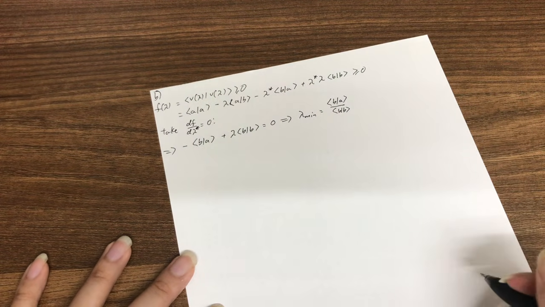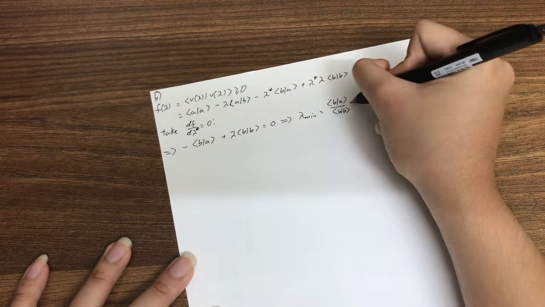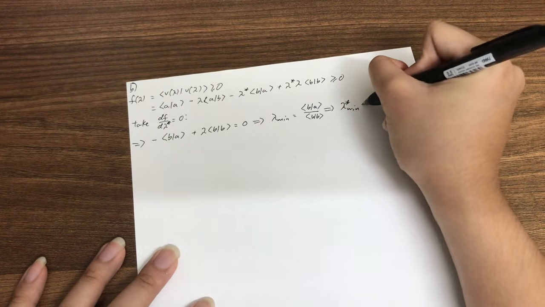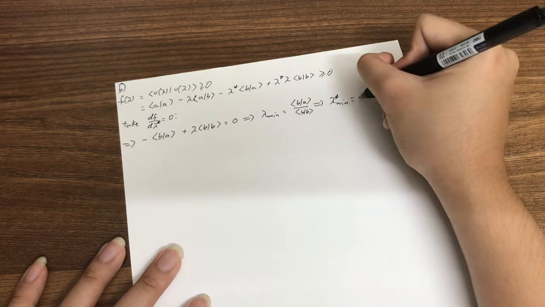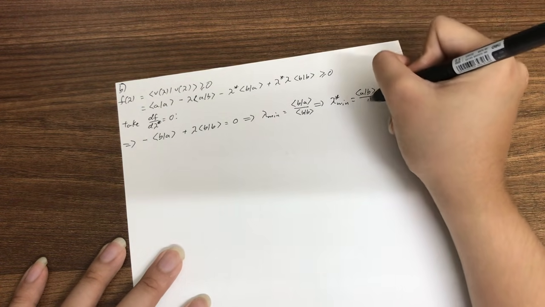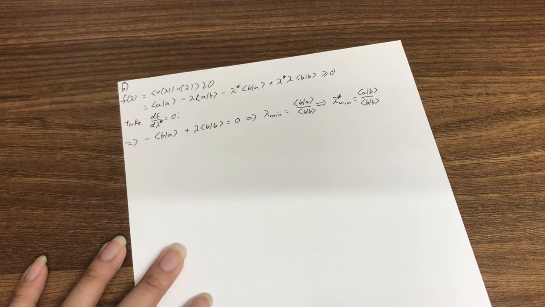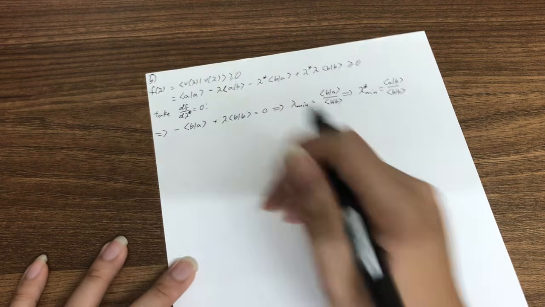So you can also get your lambda star minimum. You flip the thing, but the denominator, if you flip it, it doesn't matter. So only the upper thing got affected, which would give you AB over BB. Okay, so now we got this.